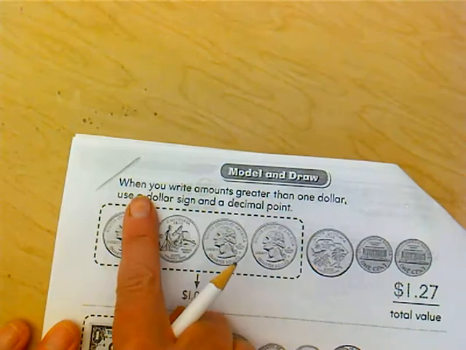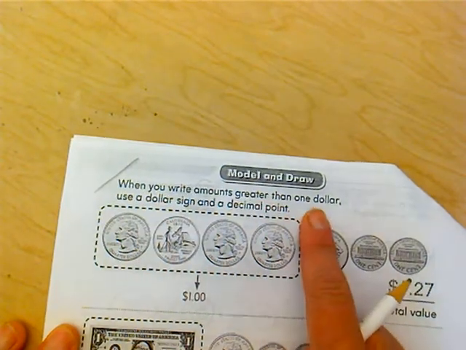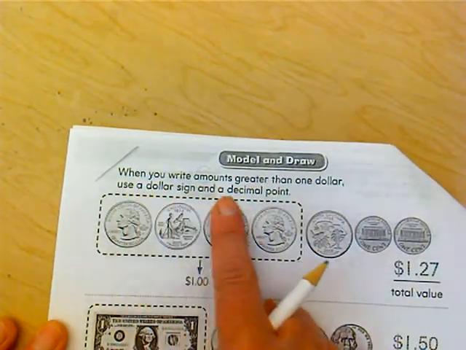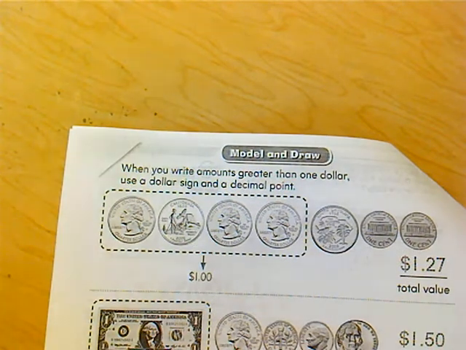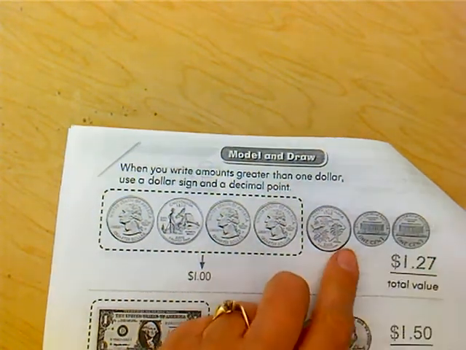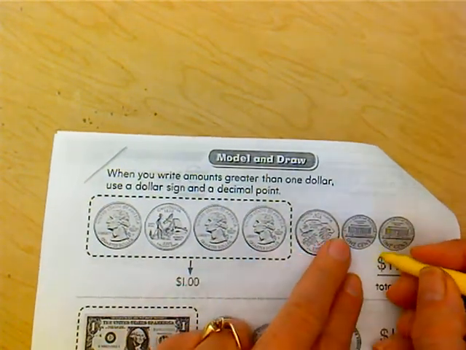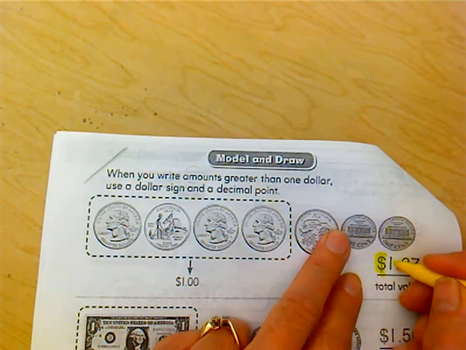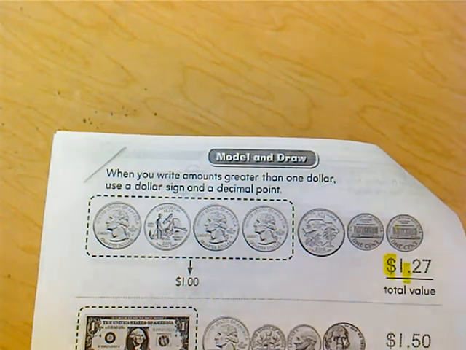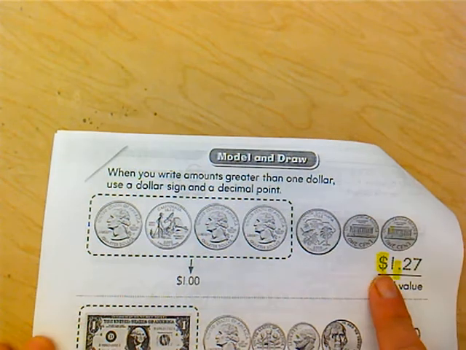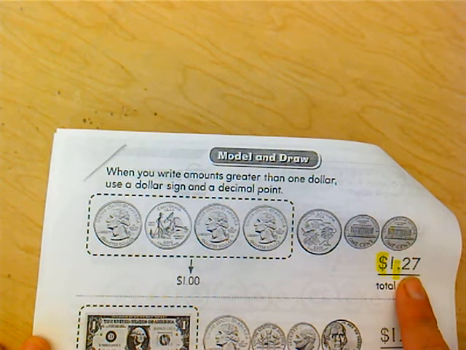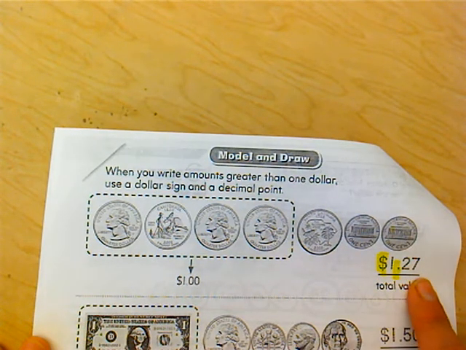It says you are going to write amounts greater than $1. Use the dollar sign and the decimal point. And we have talked about this. The dollar sign tells us that we have something that is more than 99 cents. Anytime we do that, we have to use the dollar sign. If it's less than $1 or less than 100 pennies, we use the cent sign.